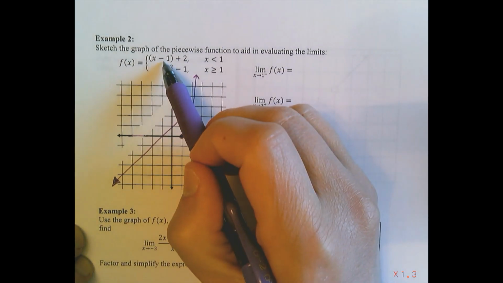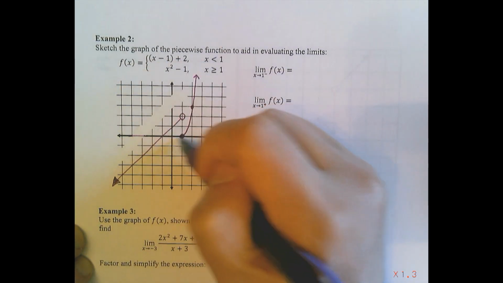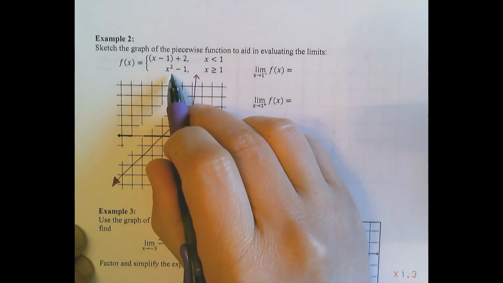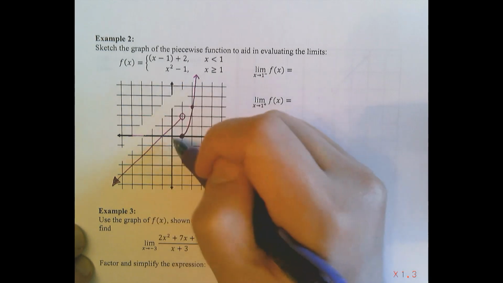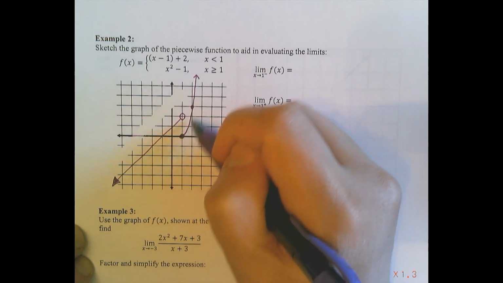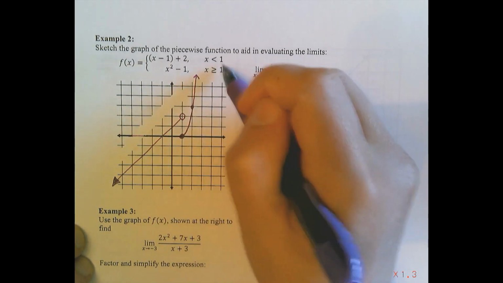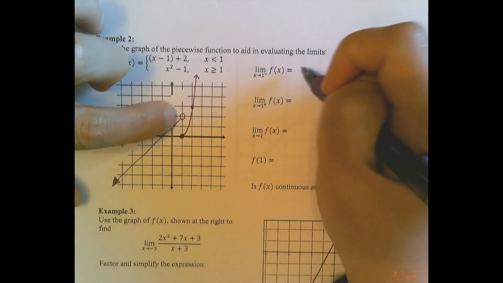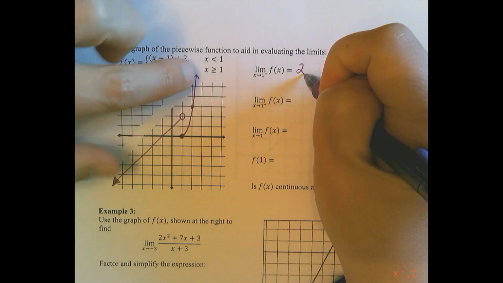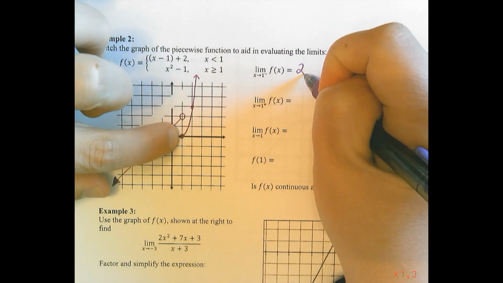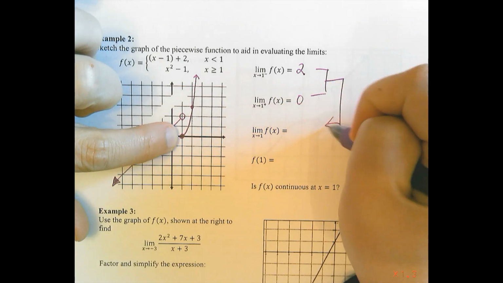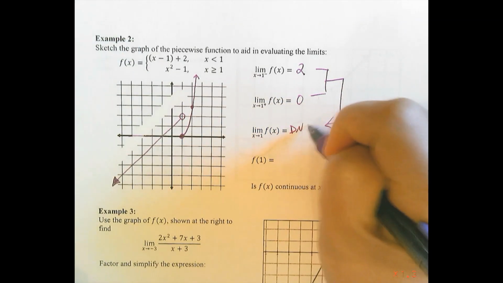Get an identity function that's shifted right 1 and up 2, so right 1 and up 2, and a sloping 1 line. We also have a parabola that has been shifted down 1, and we graph only the portion greater than or equal to 1. So the limit as we approach 1 from the left gives us a value of 2. As we approach 1 from the right gives us a value of 0. These two disagree, therefore the general limit does not exist.